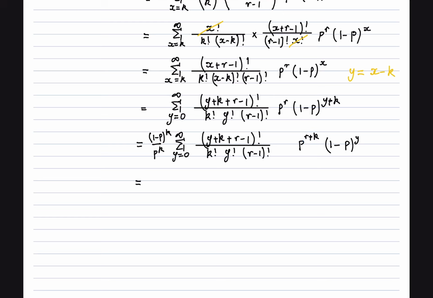Let's go, we've got a 1 minus p to the k over p to the k, close the bracket. Now recall, I'm going to take the k factorial and the r minus 1 factorial out the front. So I'm going to have 1 over k factorial r minus 1 factorial out the front. Again, because they're not useless parameters, but they're not going to help us make this look like a PMF anymore.